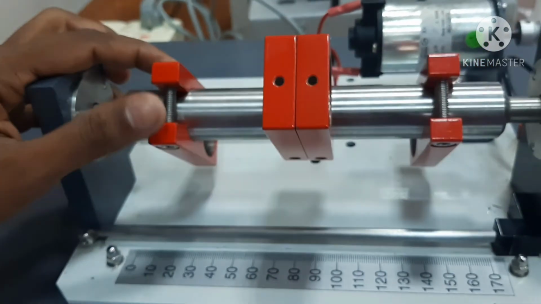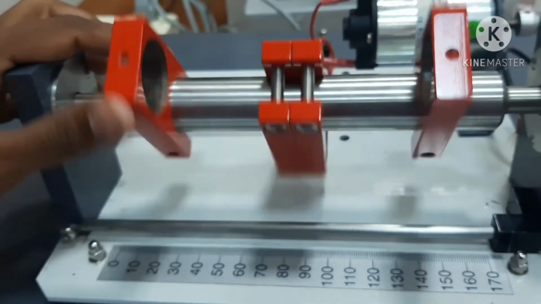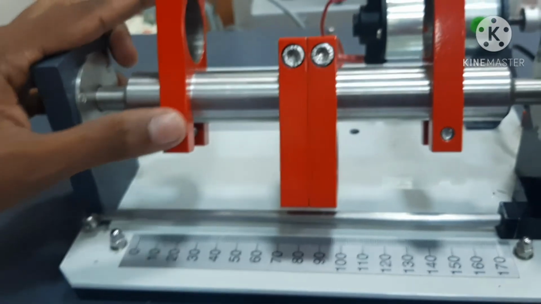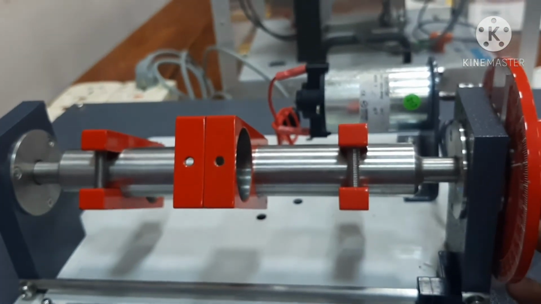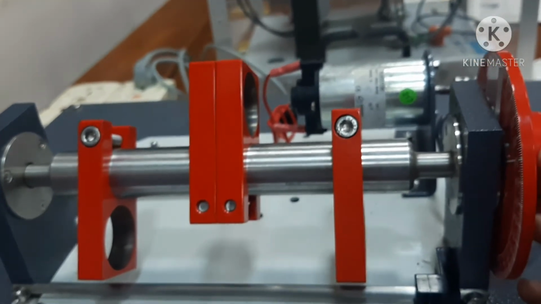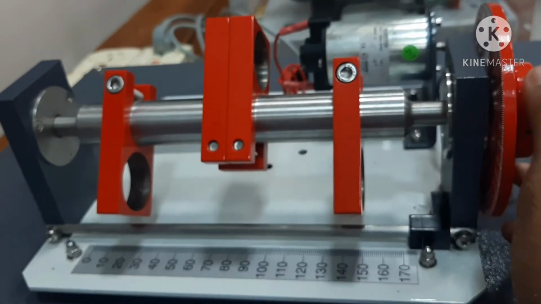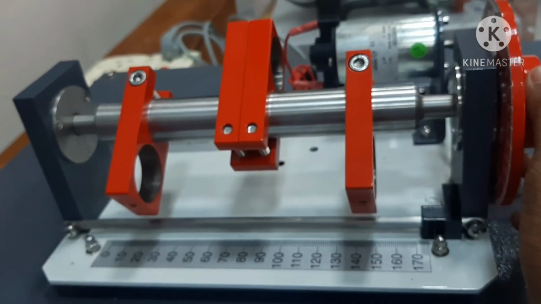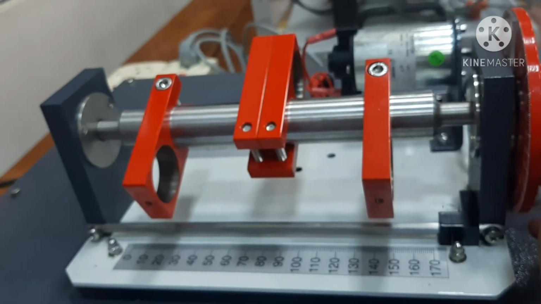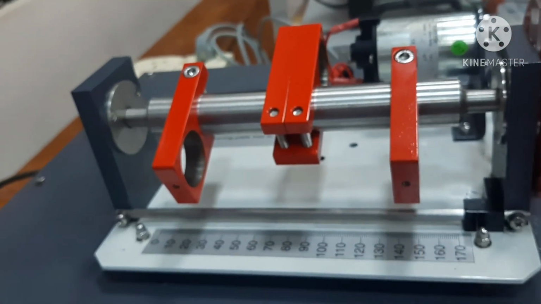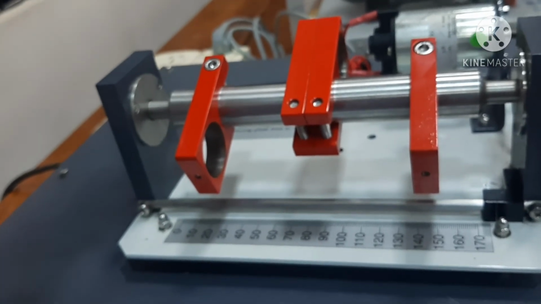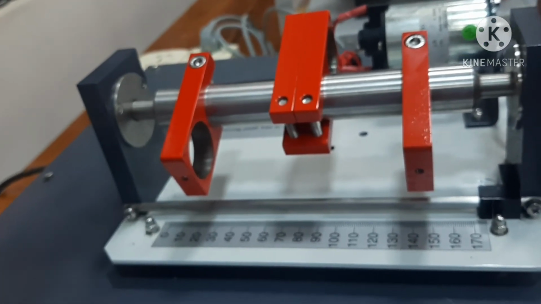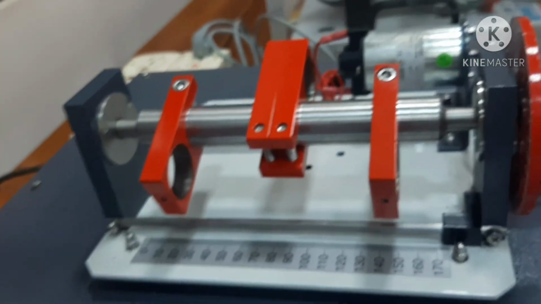When we turn it to some angle, you can see it remains at the same position. That means it is a statically balanced system. And we know it already: it has its center of gravity on the axis of rotation, therefore it is statically balanced.